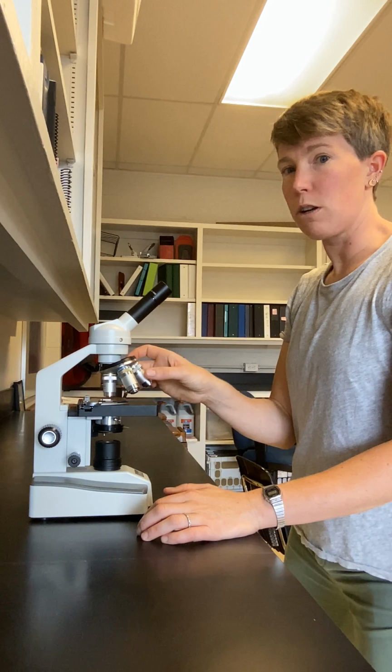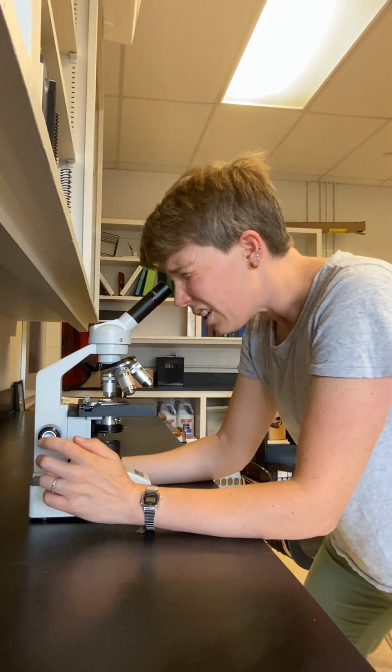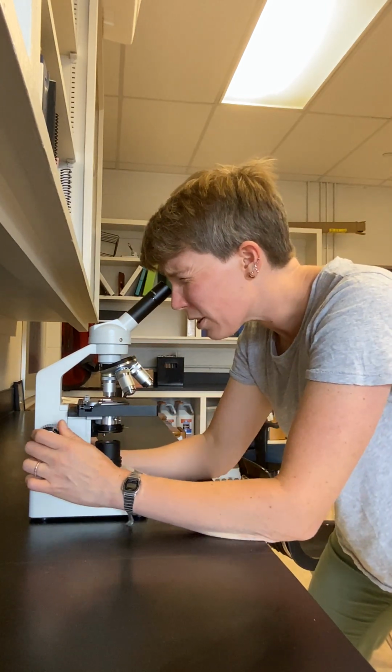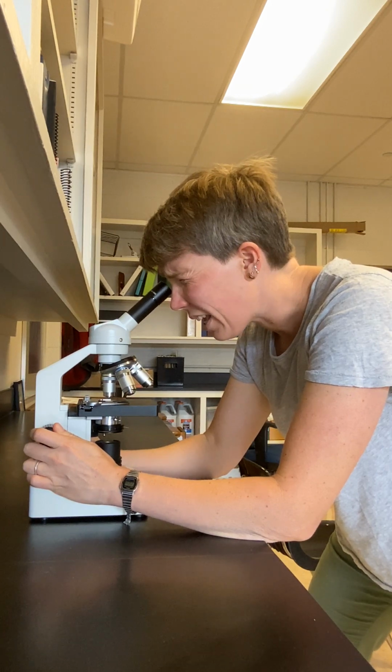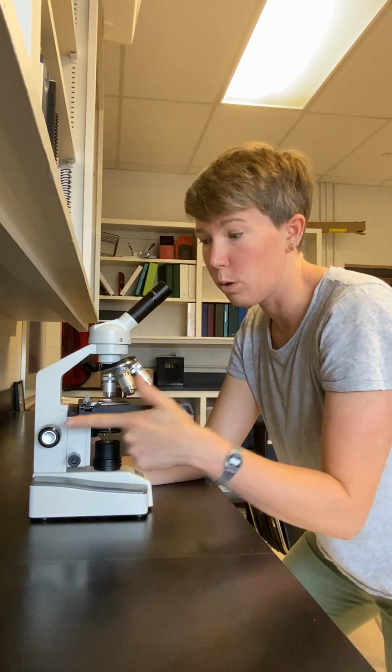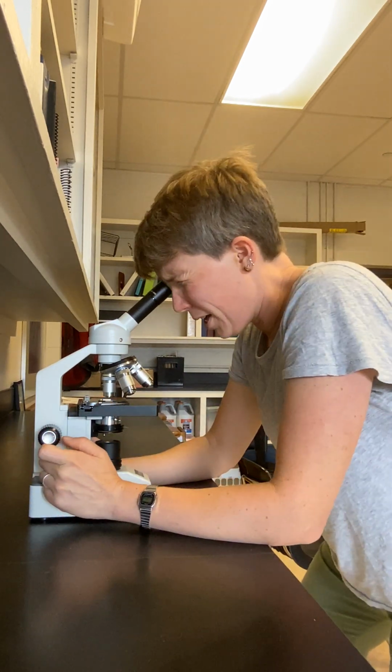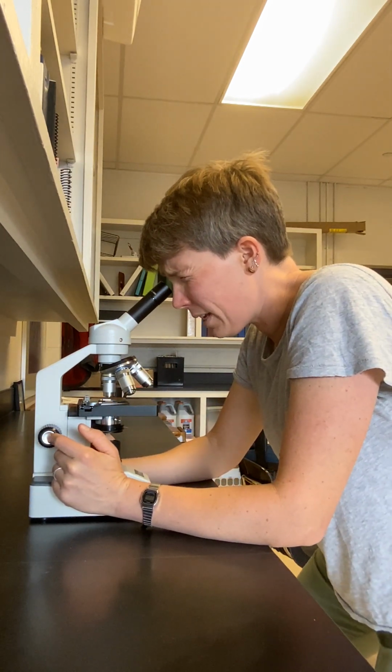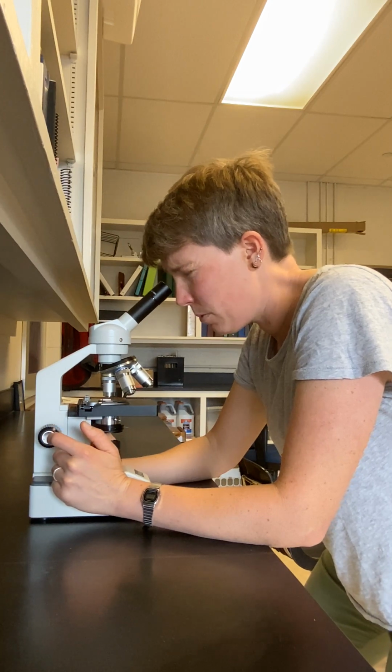Now I can roll this over and look again, and I'm going to refocus with the coarse focus knobs again. So low power 4x and medium power 10x, both using the coarse focus knobs. I'm going to refocus my sample at this medium power objective.